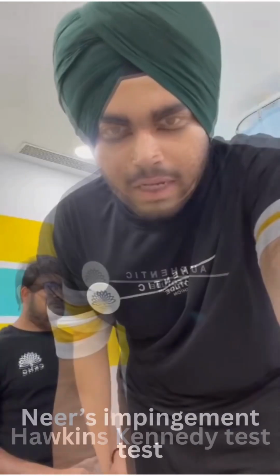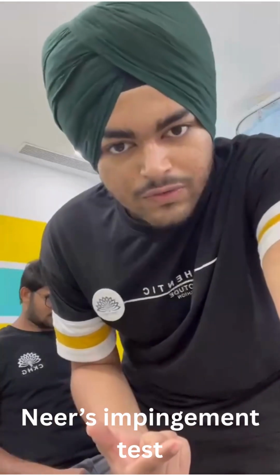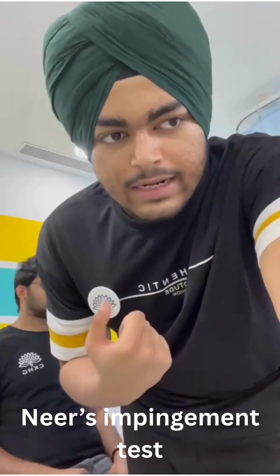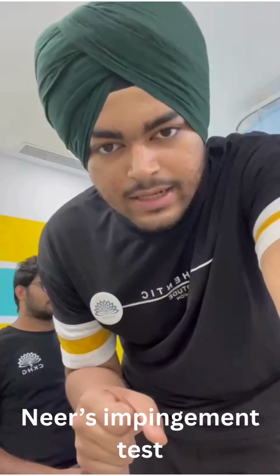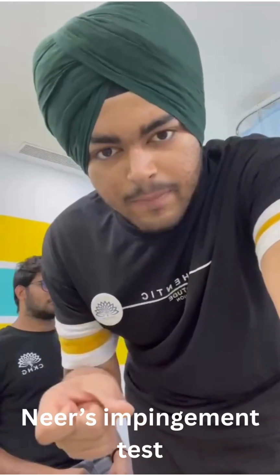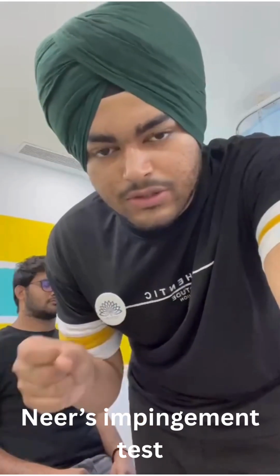Now, the seventh test is also for subacromial impingement, and this test is called Neer's impingement test. As the name suggests, it is the test for the impingement of the subacromial joint.